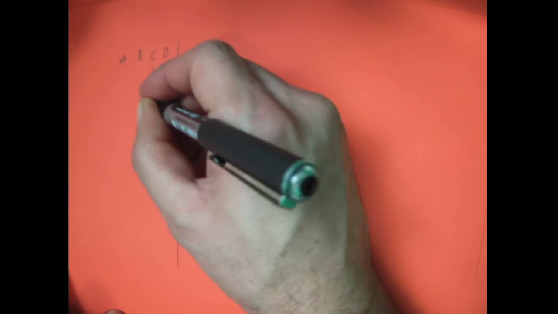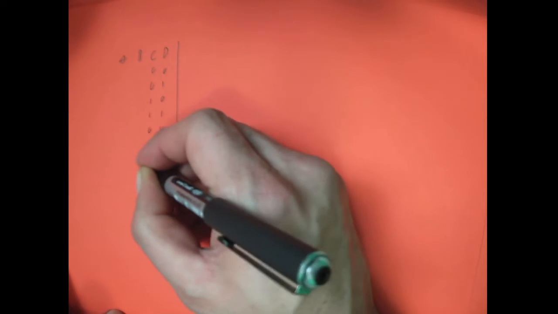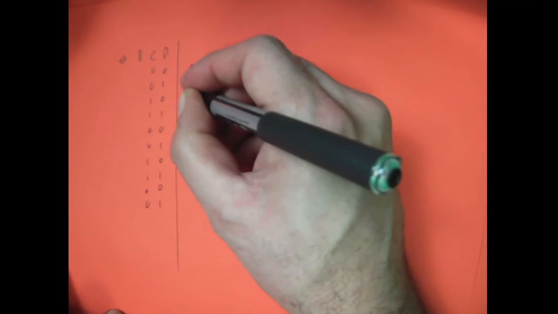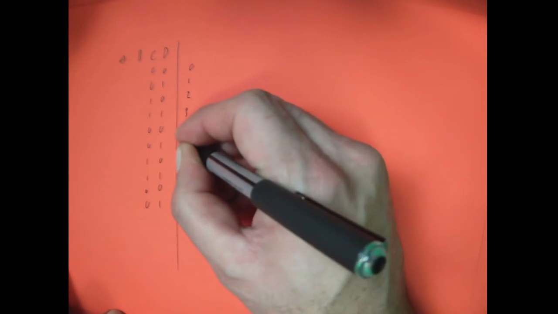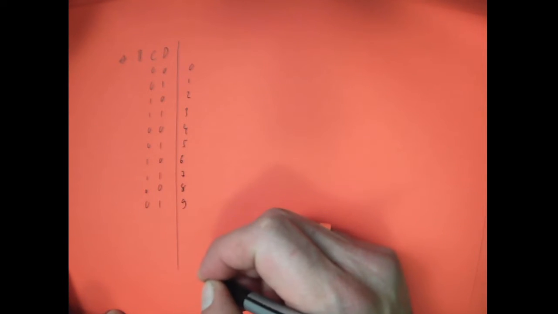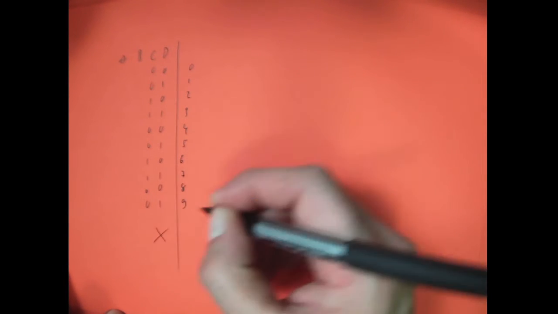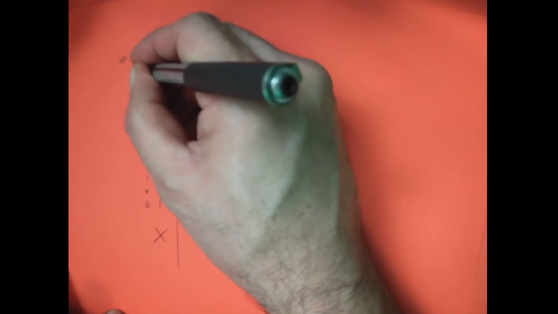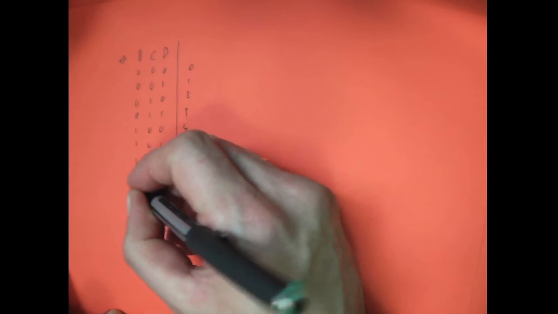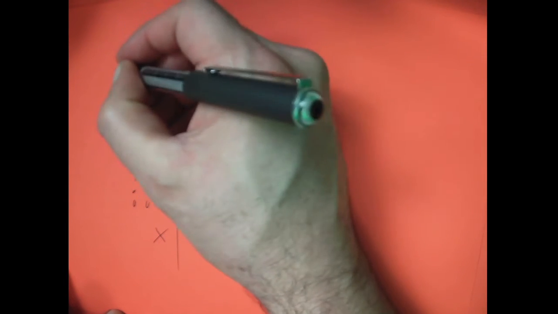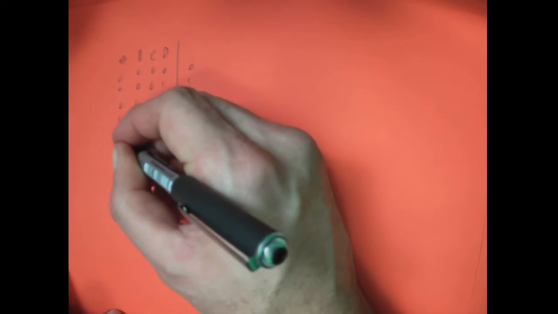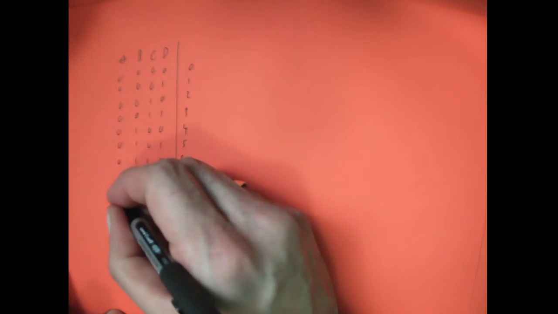Here 0, 0, 1, 1, 0, 0, 1, 1, 0, 0, which is in decimal 0, 1, 2, 3, 4, 5, 6, 7, 8, and 9. So we don't take care of this part here. And then we have 0, 0, 0, 0, 1, 1, 1, 1, 0, 0, and we have 0, 0, 0, 0, 0, 0, 0, 0, so 8 times 1, 1.